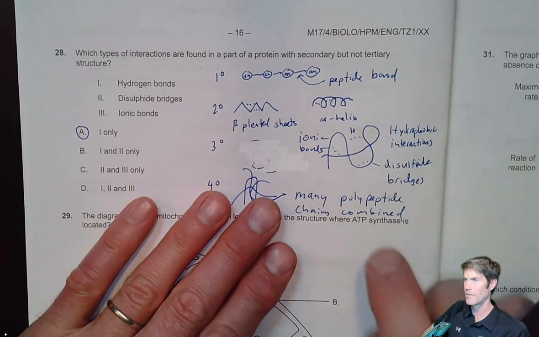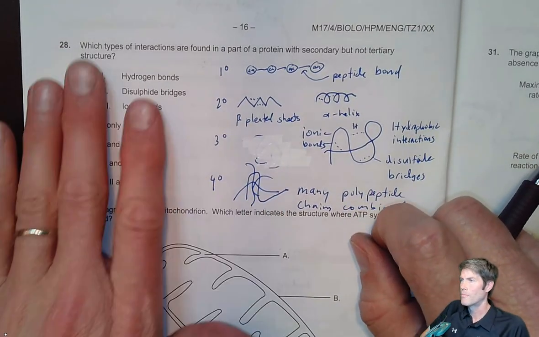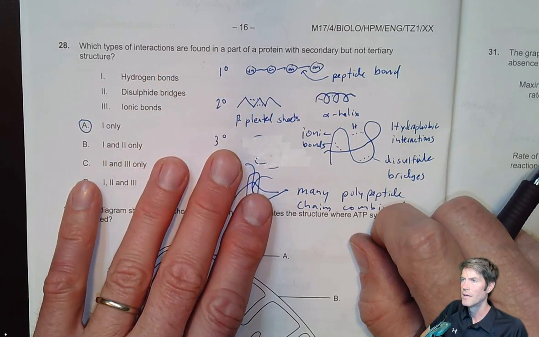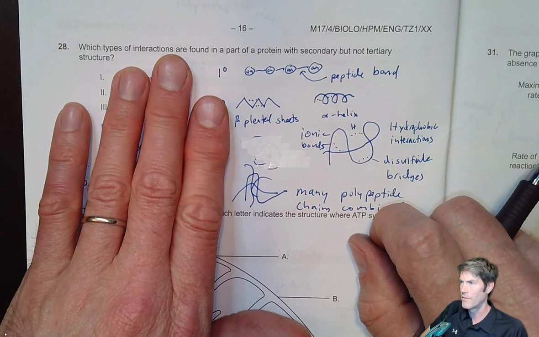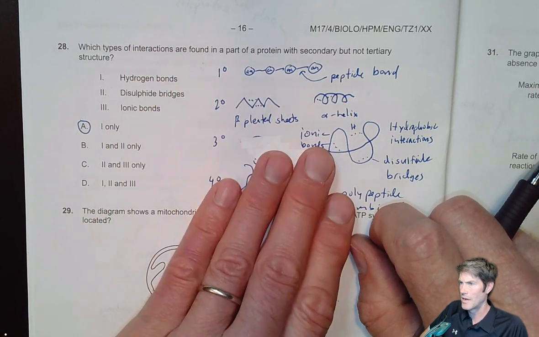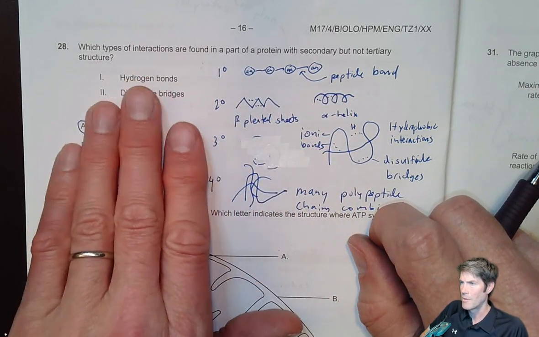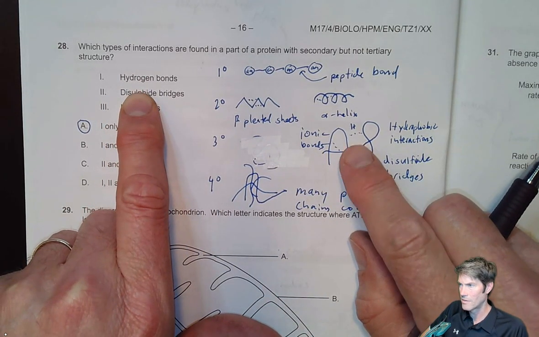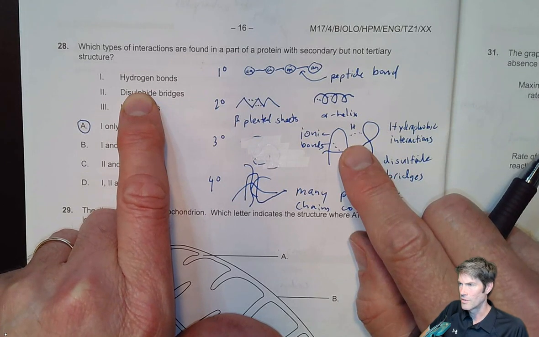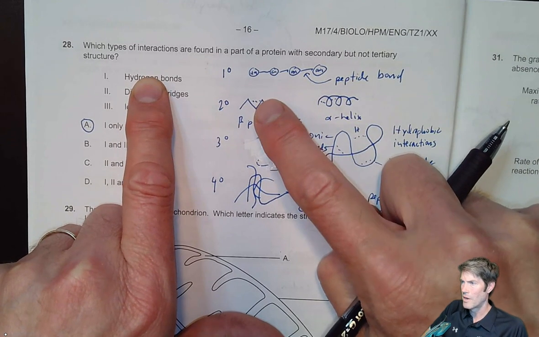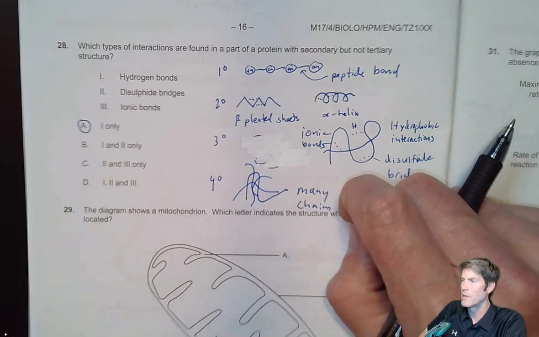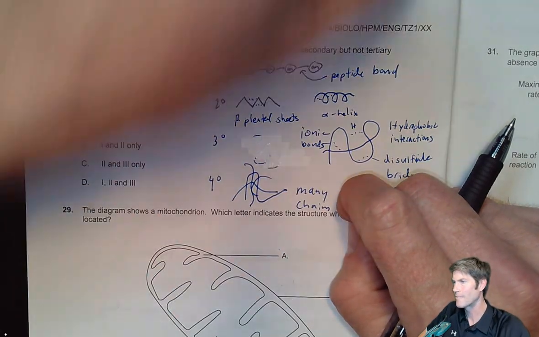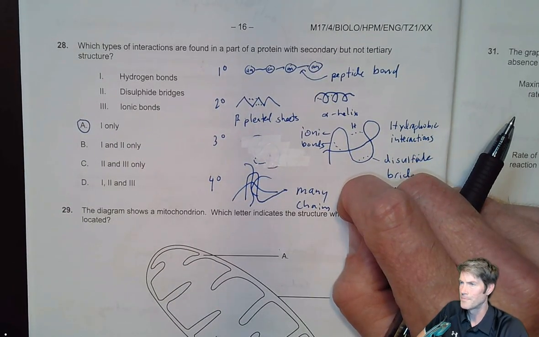Ooh, got a lot of nice diagrams for you here. So, protein structure, all these different primary, secondary, tertiary. What kind of interactions are found in secondary but not tertiary? And that would be hydrogen bonds. That's the only one of that list, because ionic, disulfide, very characteristic of a tertiary structure. Hydrogen bonding does happen between beta pleated sheets, that's my elbow, and alpha helices in that secondary structure.